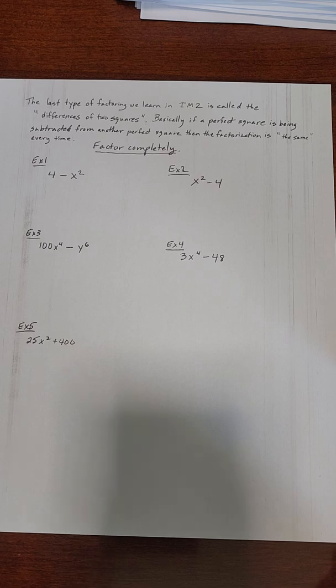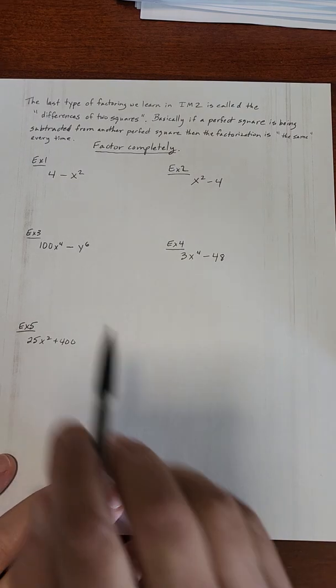If you think about the trinomials that we factored into two binomials, this is very, very similar. And so you can expect 2 sets of parentheses like when we were factoring trinomials into 2 binomials. Students sometimes forget about this type of factoring, so you should always check for a greatest common factor first, and then check to see if maybe the difference of 2 squares is going to work. So let's just examine example 1.